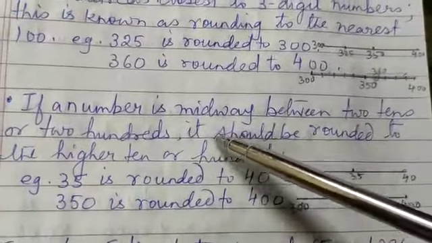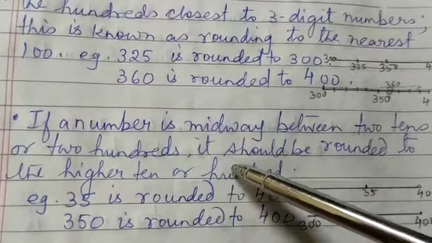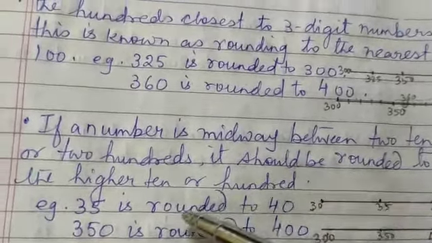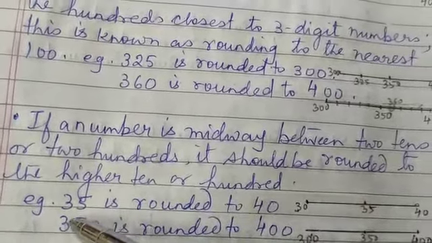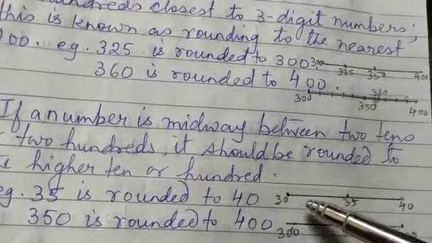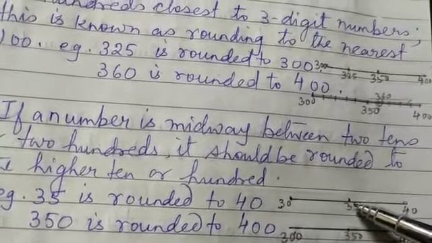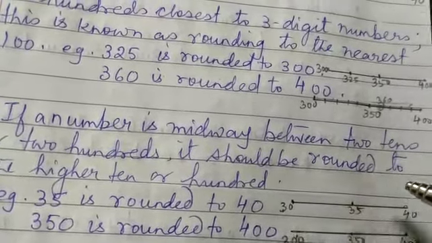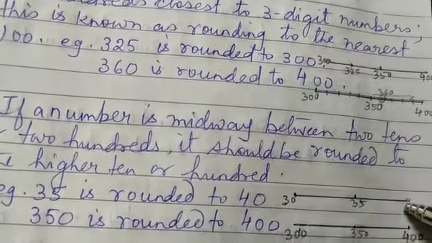If a number is midway between two tens or two hundreds, it should be rounded to the higher 10 or 100. See, 35. 5 is the midpoint. 35 is rounded to 40. 35 lies between 30 and 40. But since it is 5, it is the midpoint, midway between 30 and 40. It is rounded to the higher 10, that is 40.